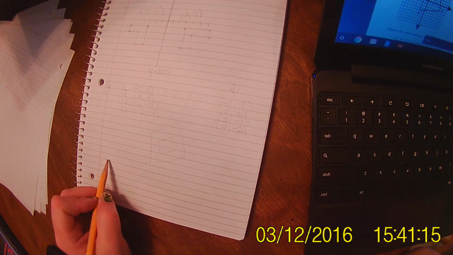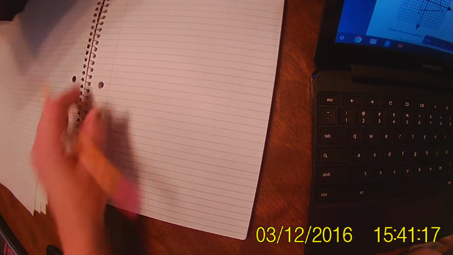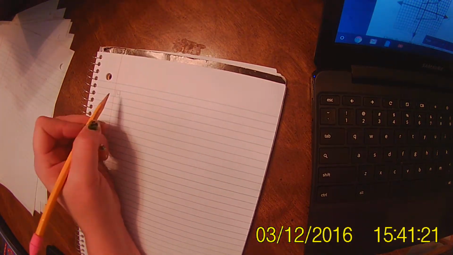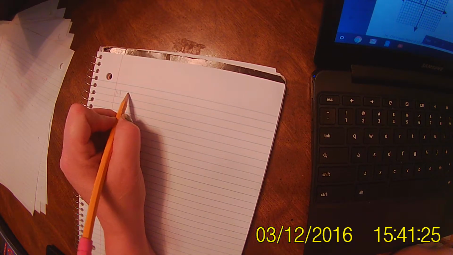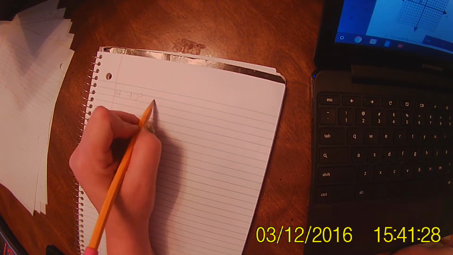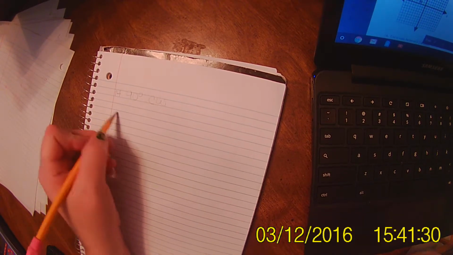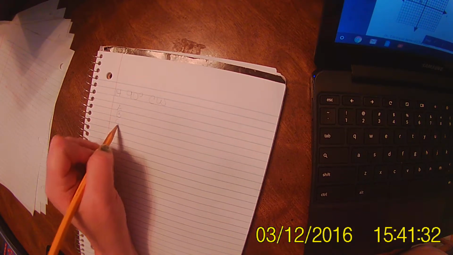Okay, let's go back. I forgot number 14 and 15. When I scrolled down, I skipped them. So let's go back to 14 and 15. Okay, 14, you want to rotate 90 degrees clockwise. So I'm going to list my points A, B, C, D.